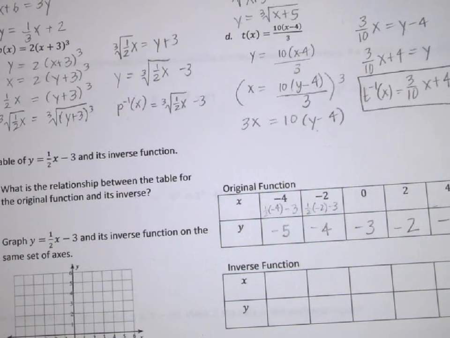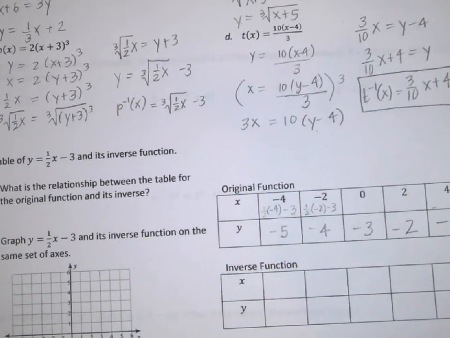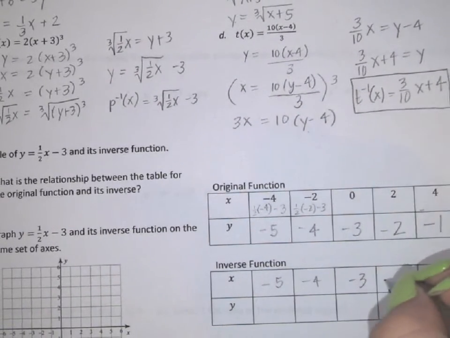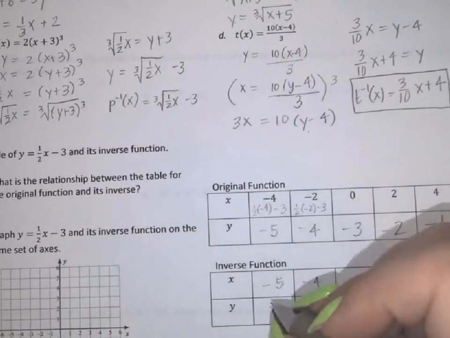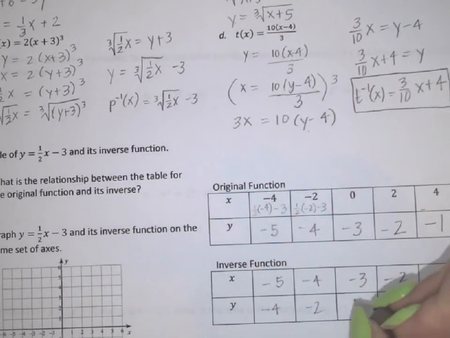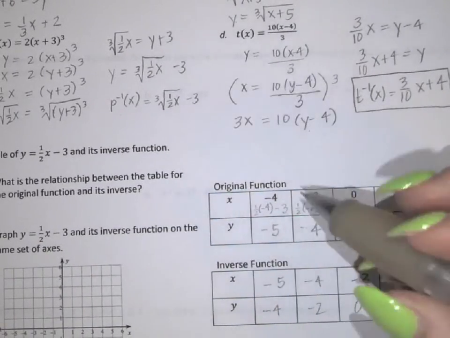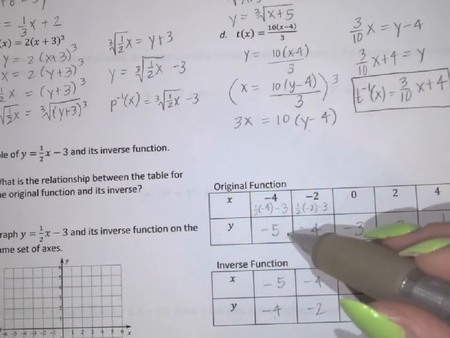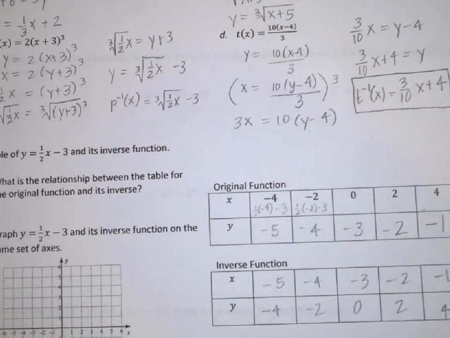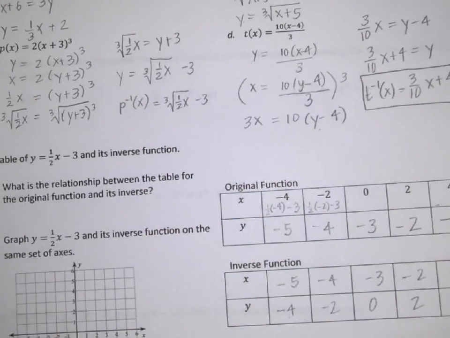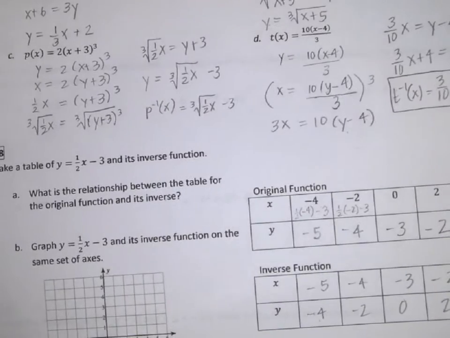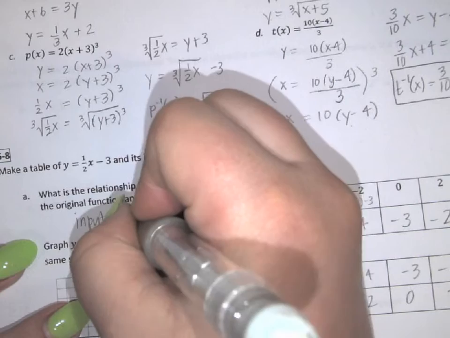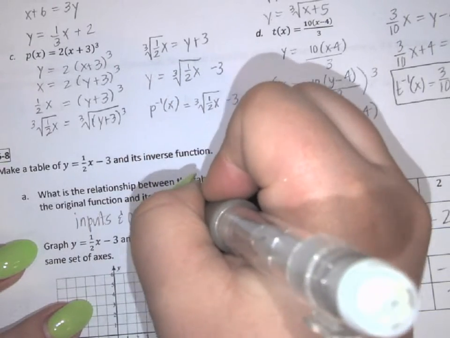Okay, and then the inverse function, remember what we said, those values just switch. So then this is negative 5, negative 4, negative 3, negative 2, negative 1, and our y's are now negative 4, negative 2, 0, 2, 4. So whatever these x values are, now they are y values, and whatever our y values are, those are x values. So what's the relationship between the table for the function and its inverse? The inputs and outputs switch.